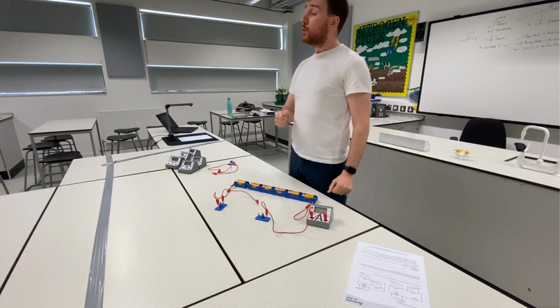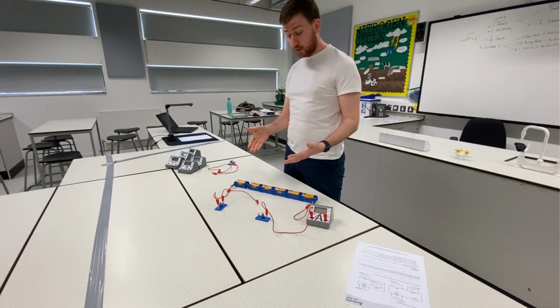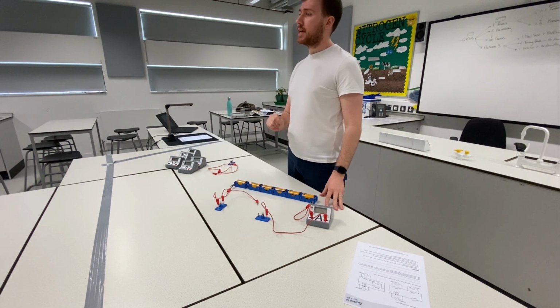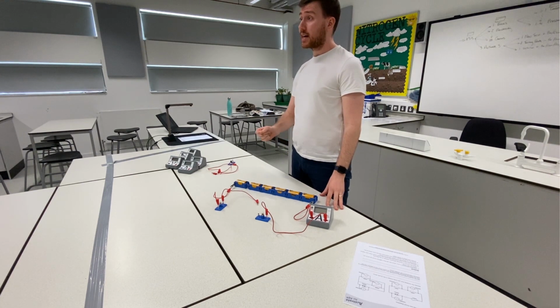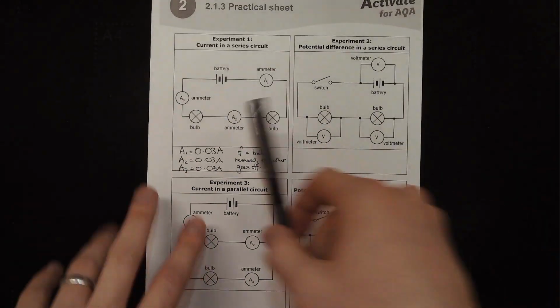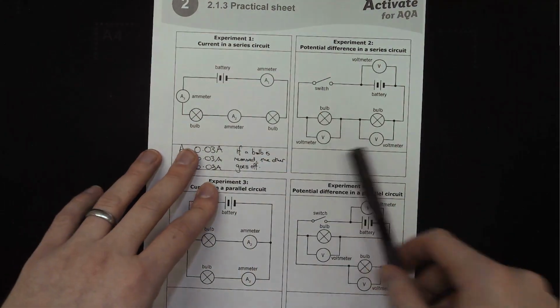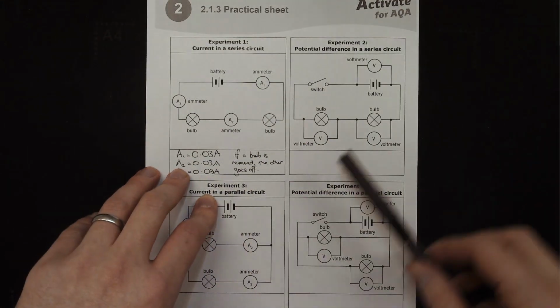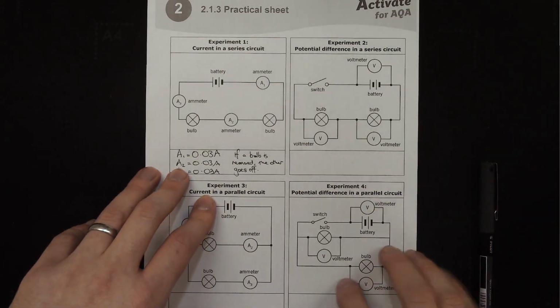Experiment number 2. Okay, so far we've looked at how current varies in the circuit as we go around it. Now we're going to look at how potential difference varies in the circuit as we go around. So looking at the diagram, this was the circuit we had before, and this is the circuit we've got now. So I need to take out these ammeters and I need to replace them with voltmeters.